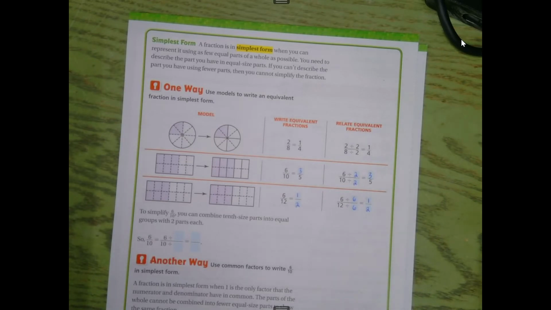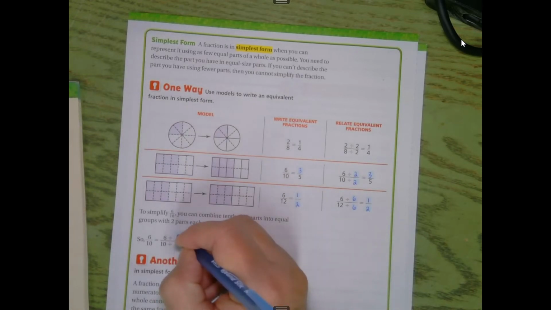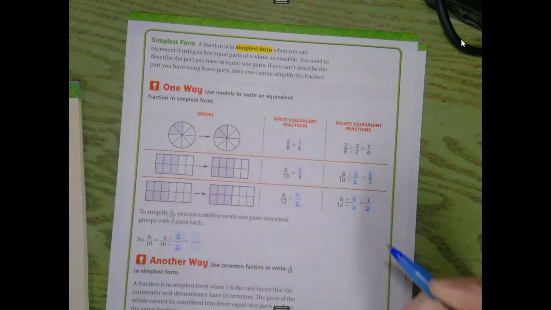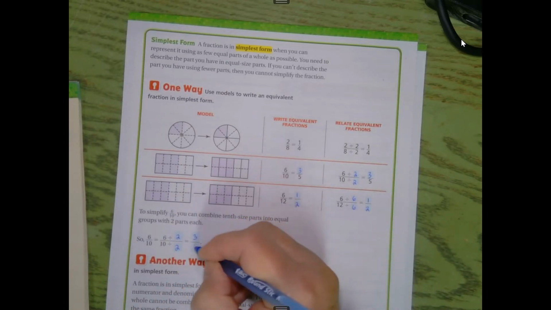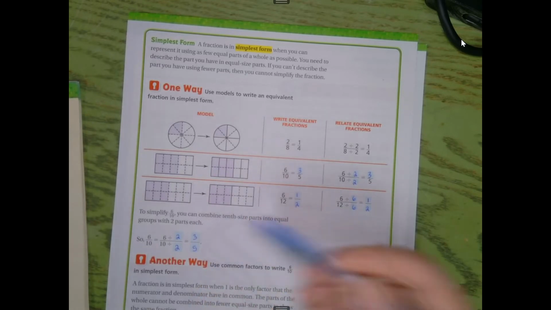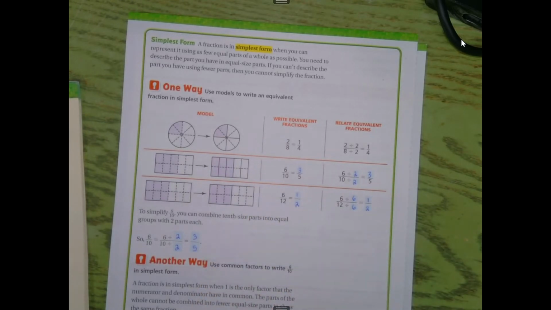To simplify 6/10, you can combine 10th-sized parts into equal groups with 2 parts each. So 6/10 is equal to, and they're doing divided by 2, divided by 2. 6 divided by 2 is 3. 10 divided by 2 is 5. Those are both prime numbers, so I know I'm as low as I can go.